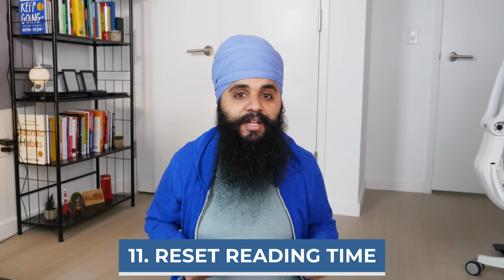When you're reading a book, it's often very handy to have that reading estimate at the bottom of the screen, letting you know about how much time is left in the chapter or the entire book that you're reading. Sometimes though, this reading estimate is very, very wrong. There's a very easy way to reset this and have the Kindle relearn your speed.